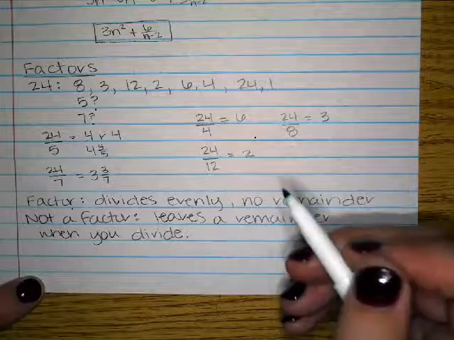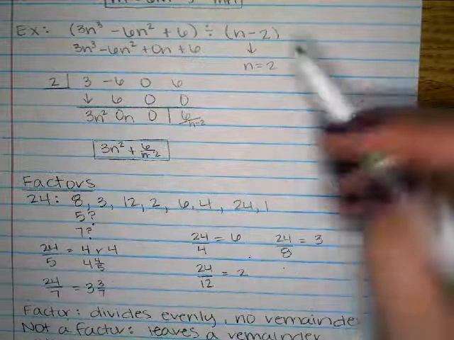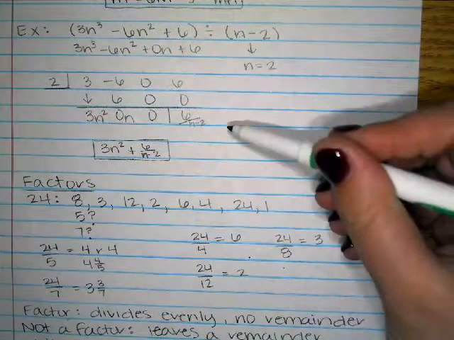Okay, so if we look at this example, what is our remainder? 6.